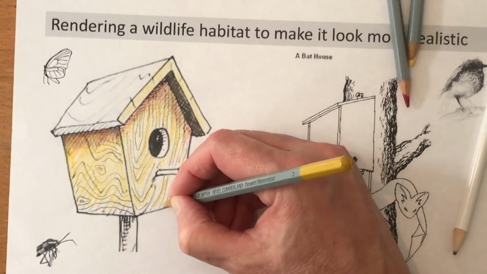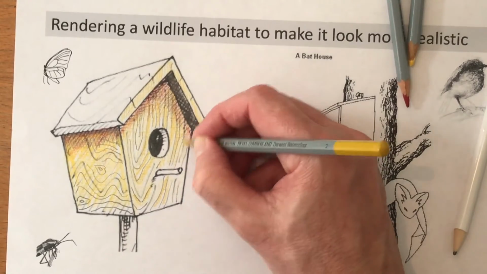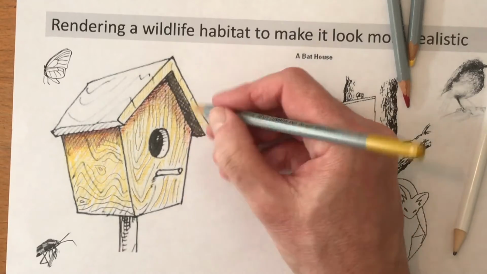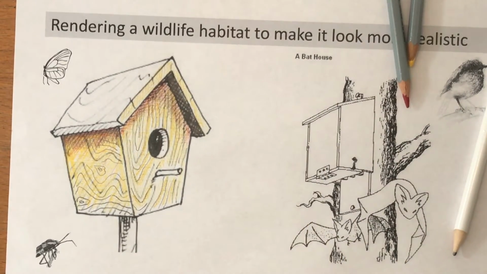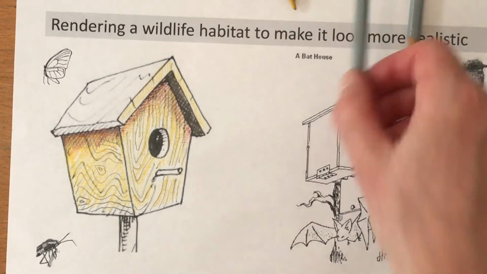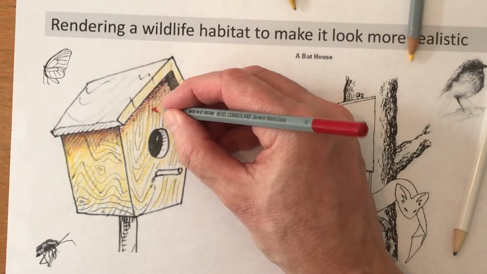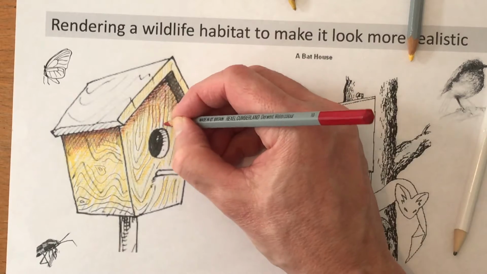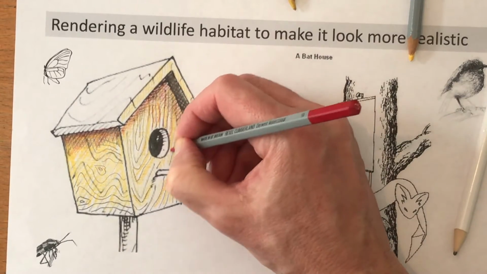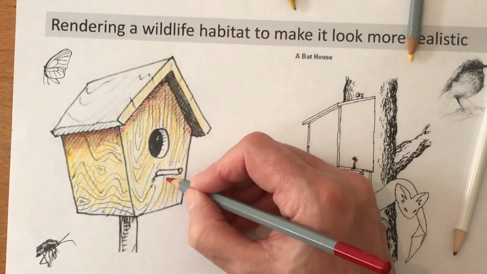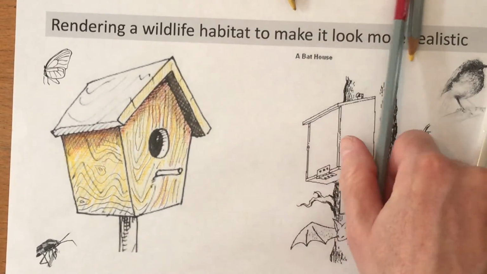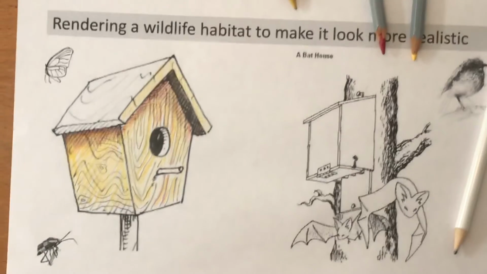So kind of colouring in between the wood grain, but I'm doing it really roughly, I'm not doing it really neatly. Okay.